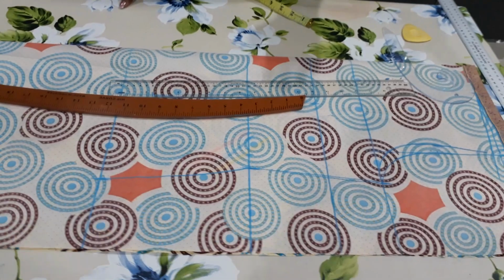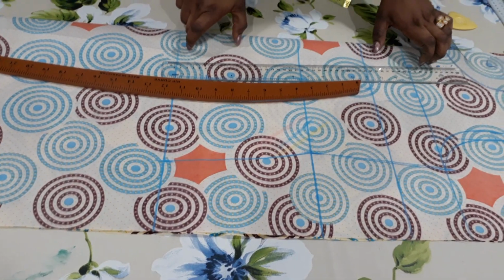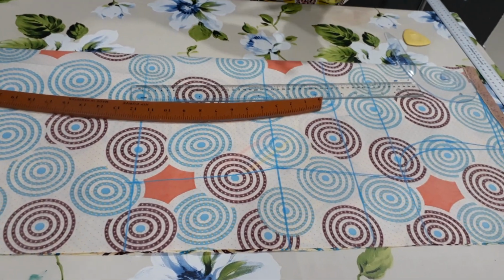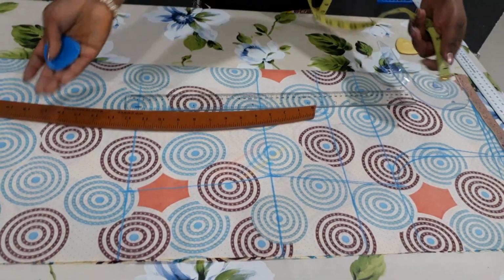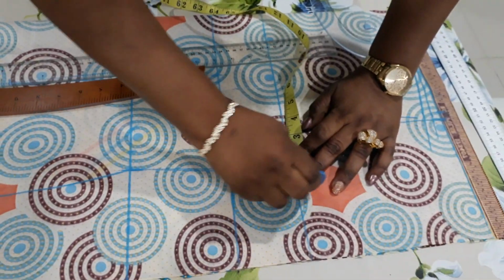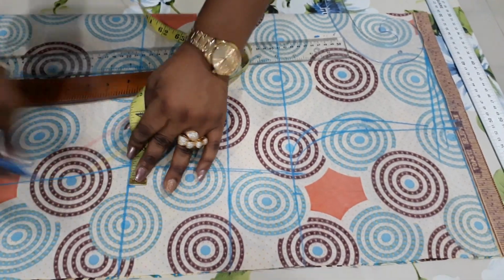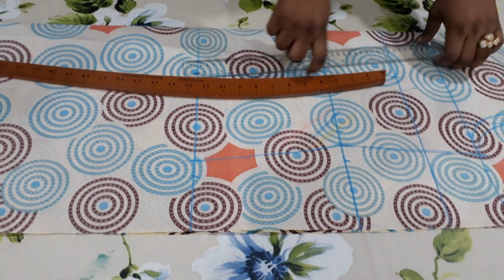But remember, we have not added our seam allowance because we need to join this front fabric to the back fabric, and you will need some allowance to do that. You can do half an inch, 3/4 or 1, but 1 is like a standard. So now we would add that to it. So this is 1 inch. You go over to the waist again, add 1 inch. This is for sewing the front and back together.